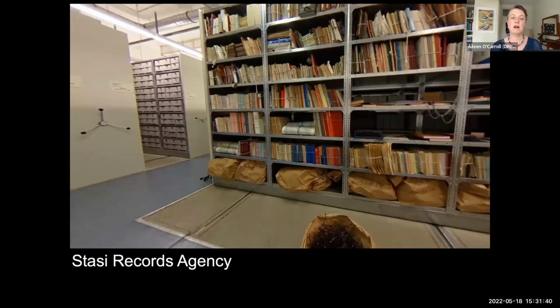In 1995, the archive began this incredible project of reassembling the documents that had been shredded. There were nearly 16,000 bags of shredded material, an estimated 33 million pages. So this is all highly personal data.